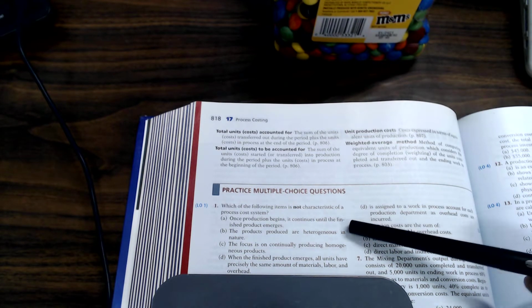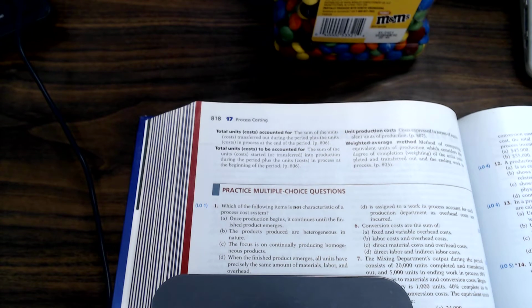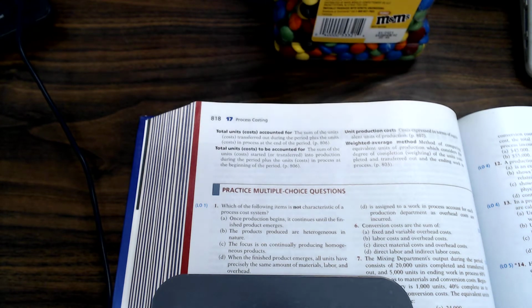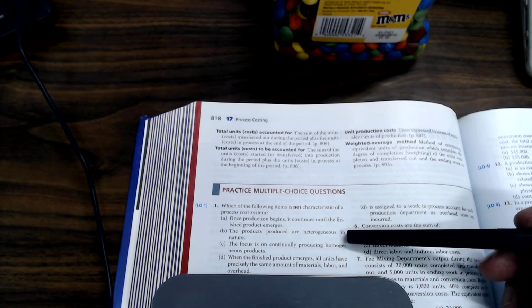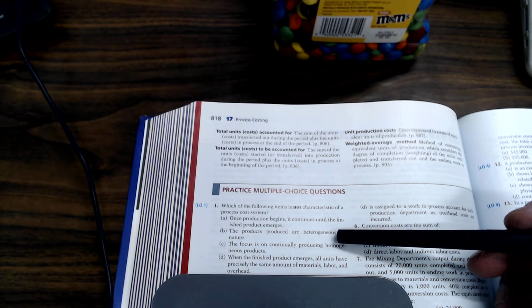Once production begins, it continues until the finished product emerges. That is a characteristic. The products produced are heterogeneous in nature, which means they're much different. That would be the answer, because that is not a characteristic. A characteristic of process costing is that products are homogeneous. Every product's just like the one before it and probably just like the one after it.